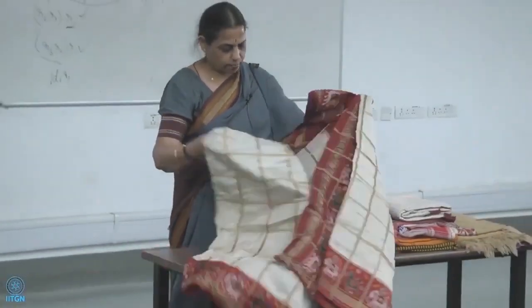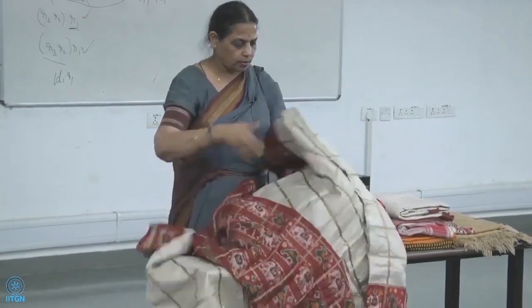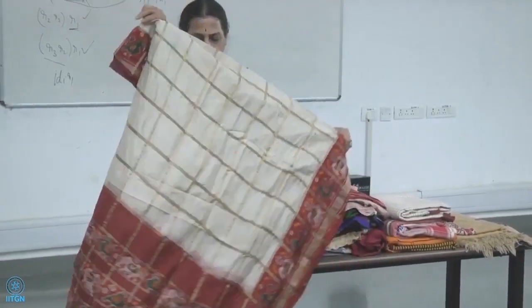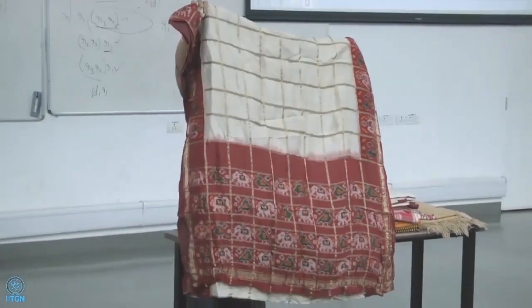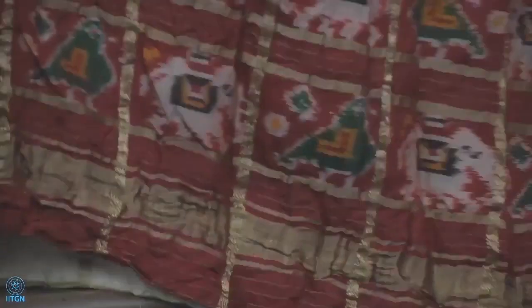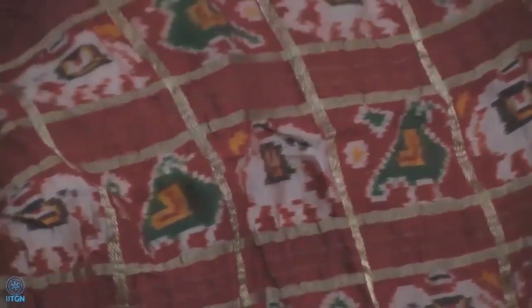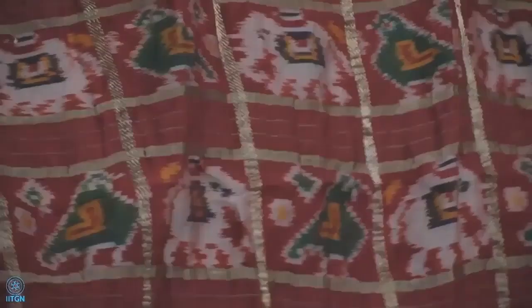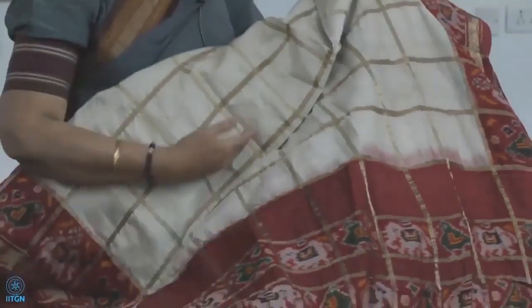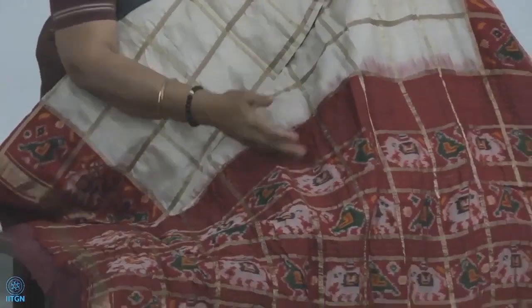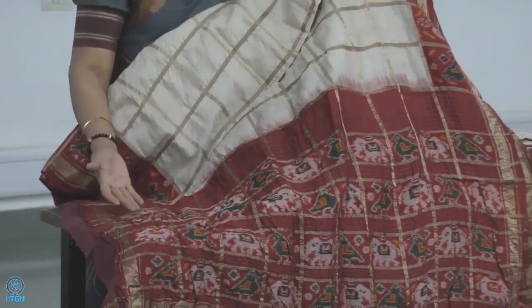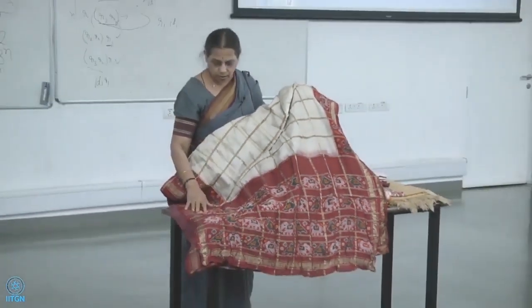This is actually a template of Patan Patola. If one were to see this, it has the same elephants and it also has parrots, part of its design vocabulary. This is a Ghatchola of Gujarat. Now, this is a weft ikat, a single ikat. If you had a double ikat, where the warp is also done, then it will be a double ikat, that will be the proper patola.